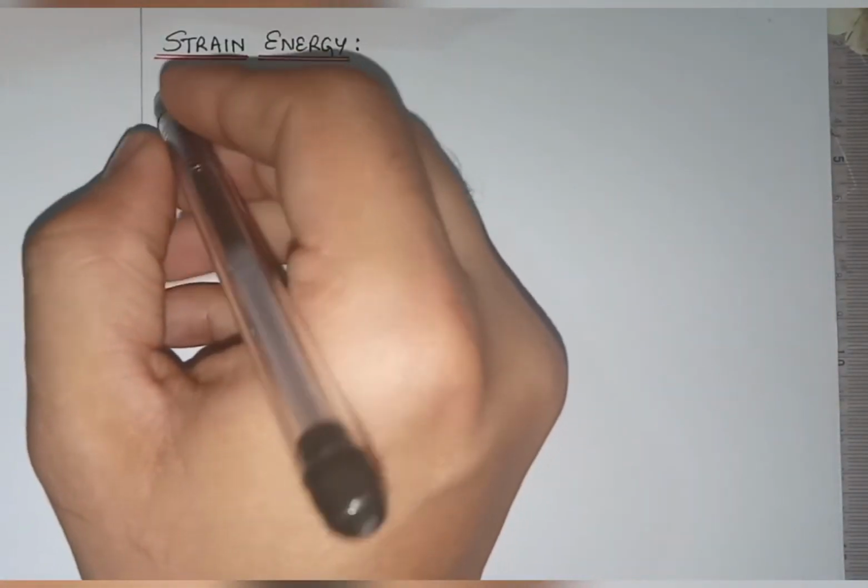So strain energy is defined as the internal energy which is stored in a material which is loaded within its elastic limit. So first let me write down the definition of strain energy.